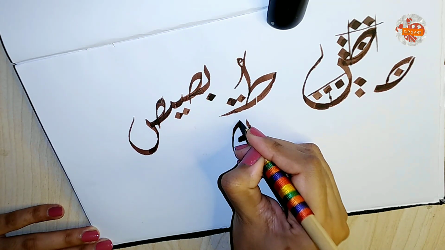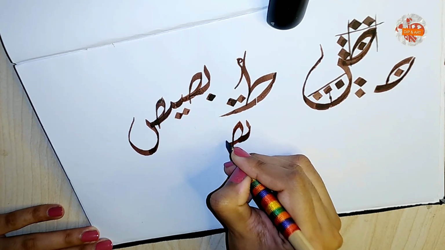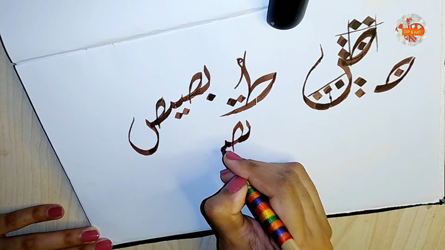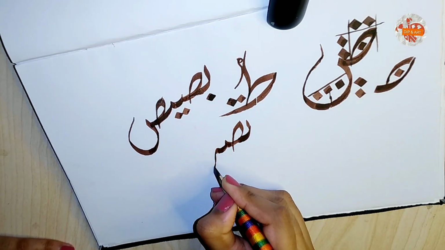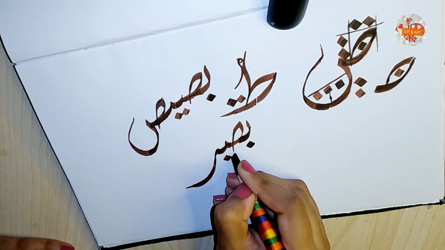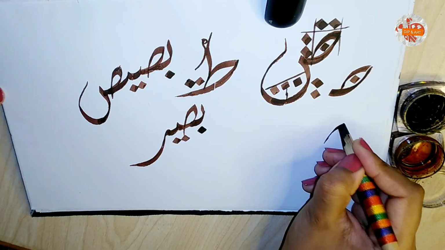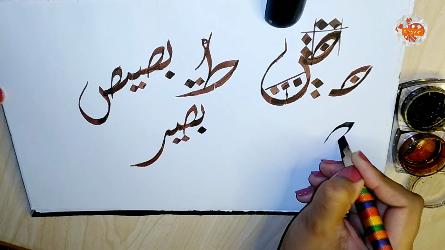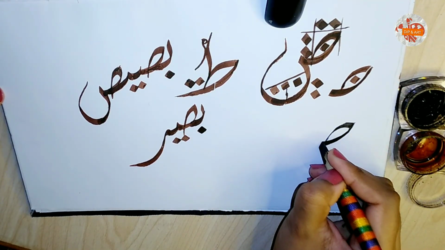Let's try writing Basir, which is ba, Swad, ya and ra. And this is how you write the letter Swad when it comes in the middle of a word. I hope I'm able to make this easy for you guys.